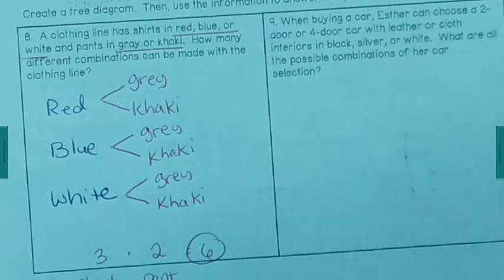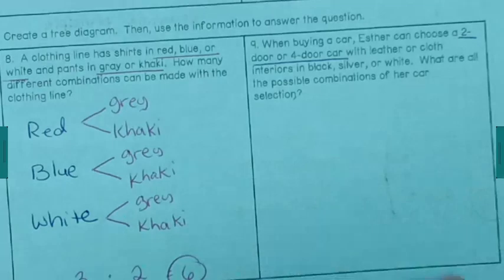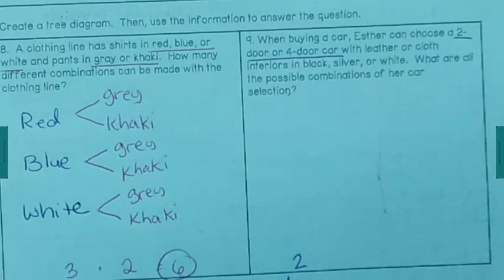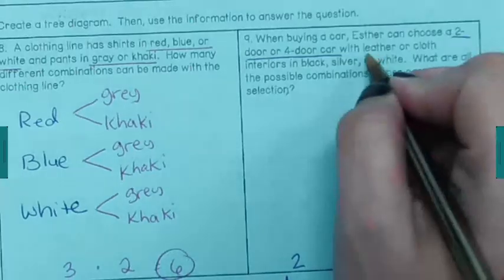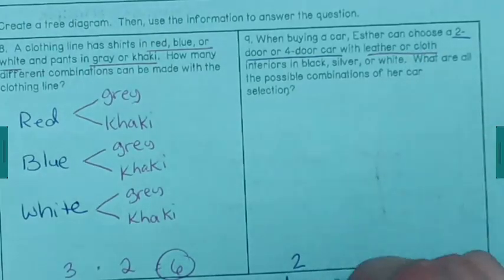All right, last one. We're buying a car. Esther is going to pick either 2 or 4 doors. So my first category is doors. And there's 2 options. I can pick 2-door or 4-door. My next option is leather or cloth. So we'll say inside is leather or cloth.